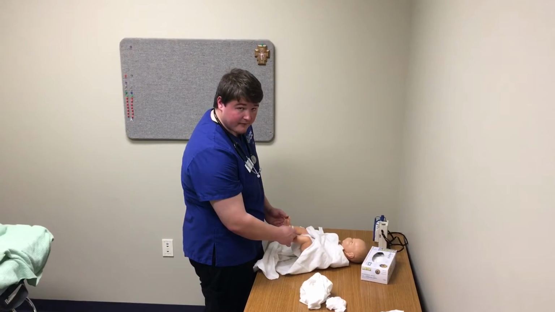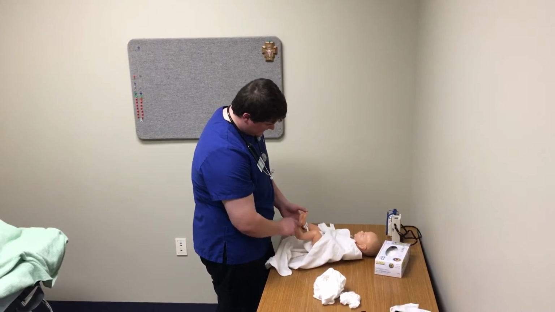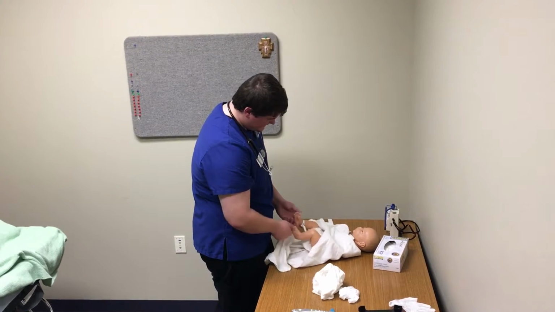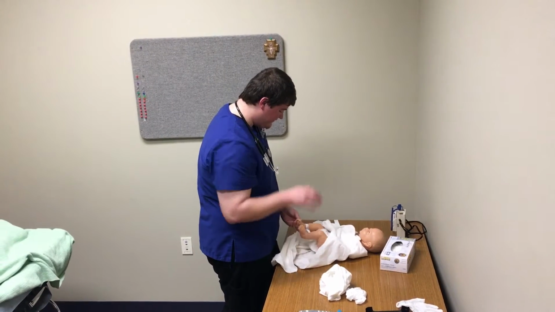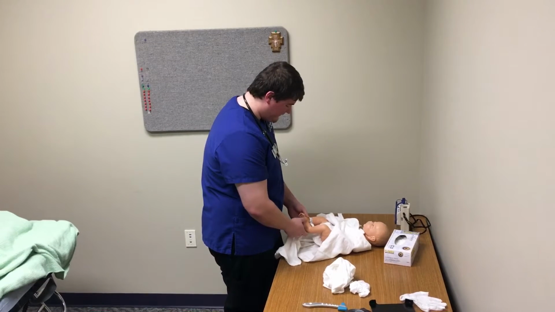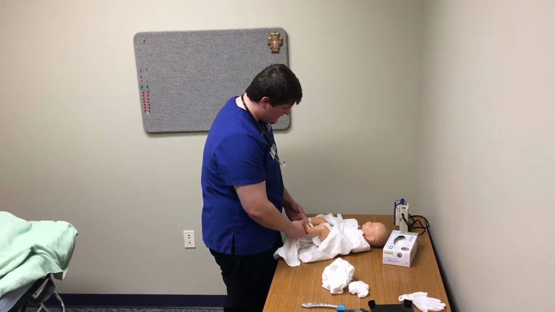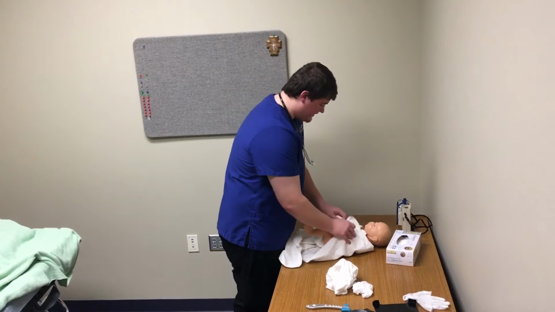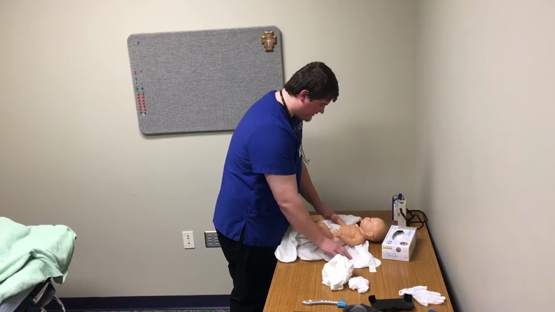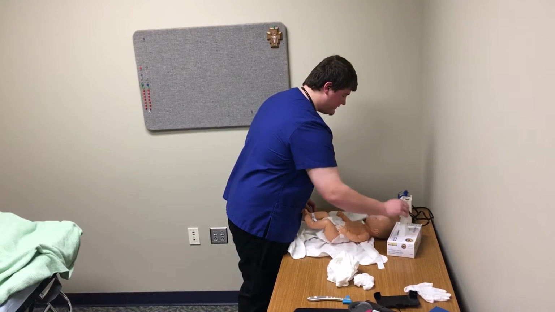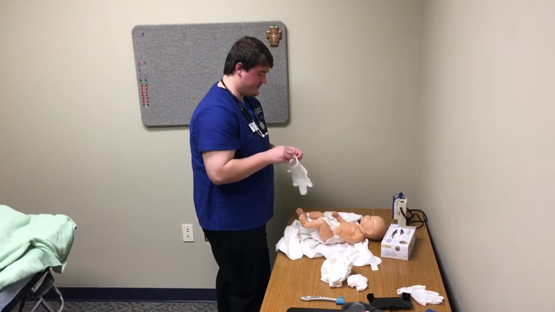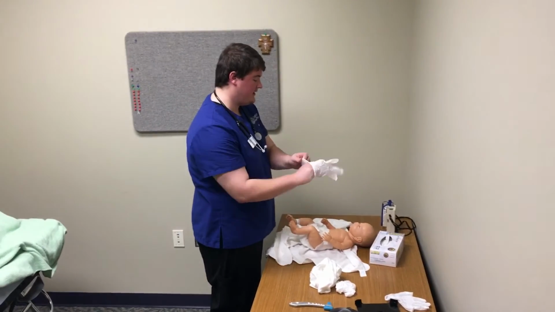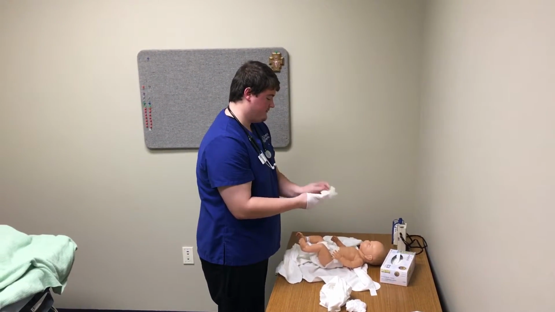Palmar creases cover the whole foot, and Babinski's reflex on the feet. Toes shall flare. All the toes are all there. No webbing. Continuing on from there, I'm going to get my gloves, and I'm going to assess the genitalia and the gluteal smile.